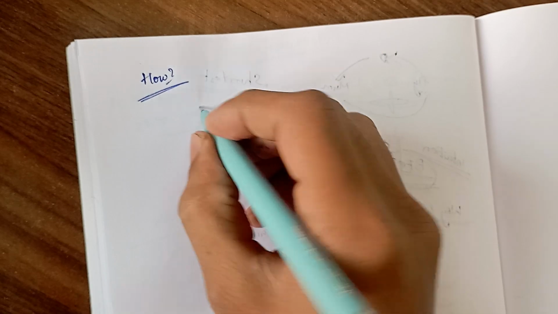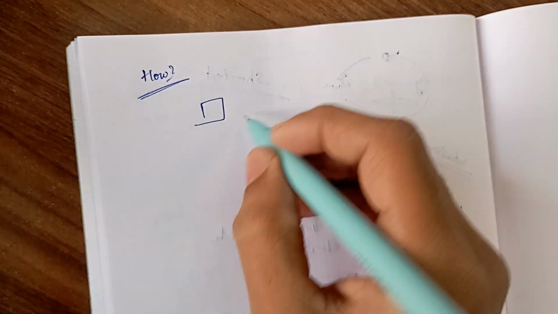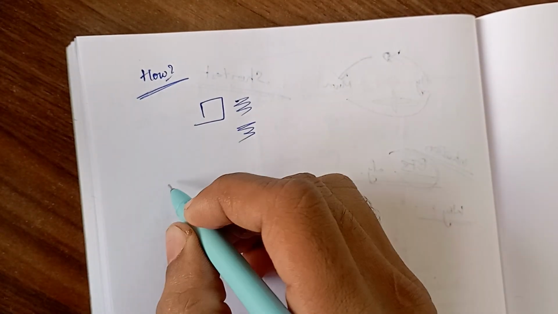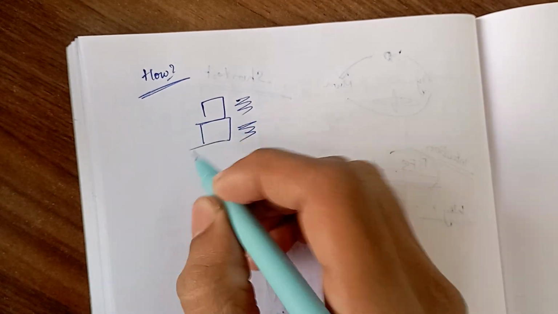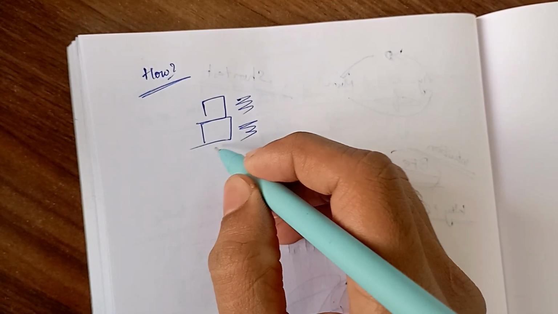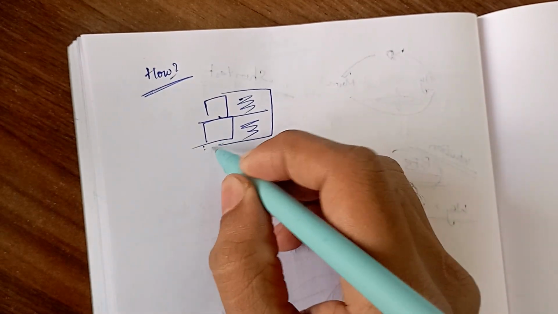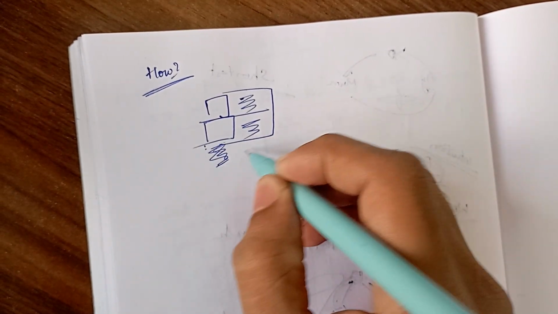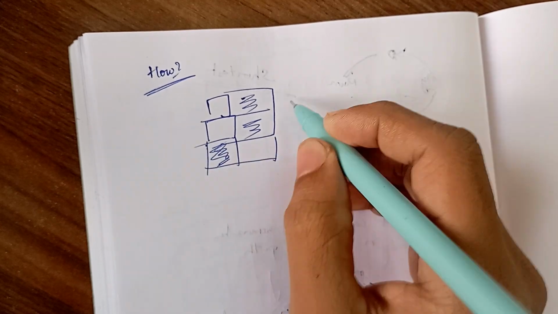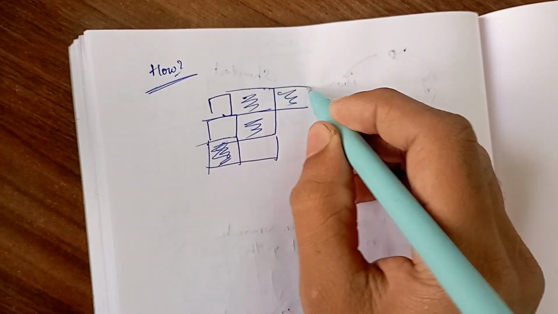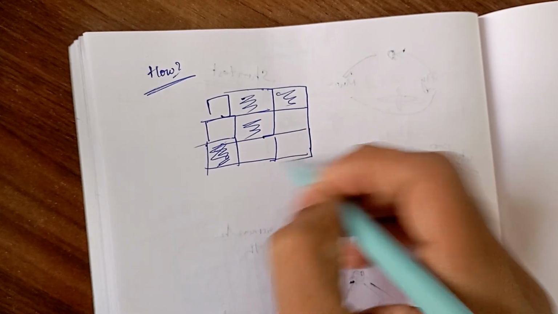Let me say you are at this source, and these two are obstacles and this is an empty cell, and then we have an obstacle here, then an empty cell, and then an obstacle here. I just changed the first example.